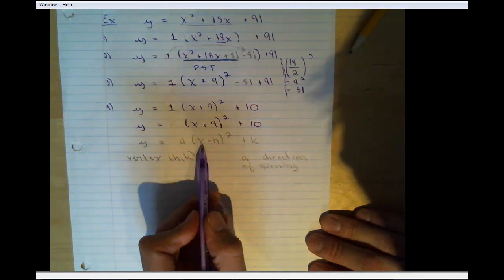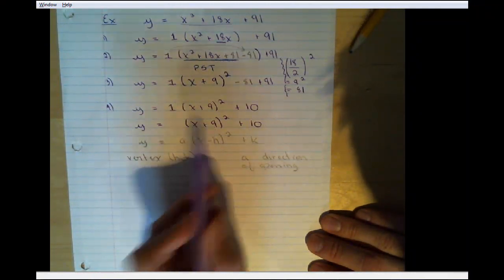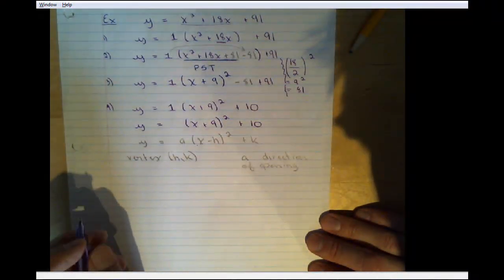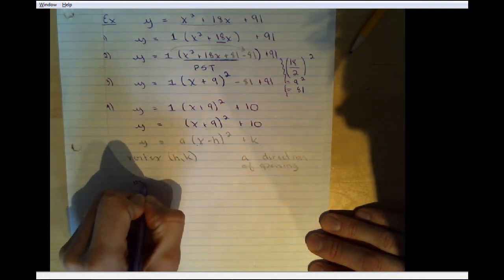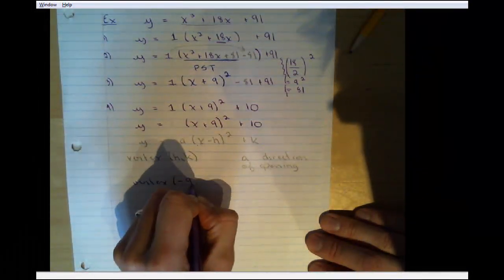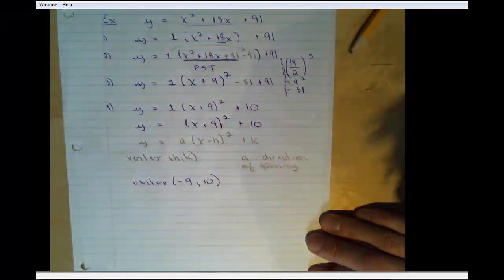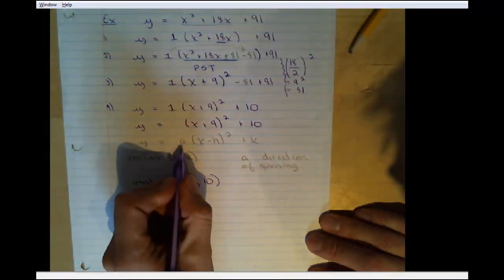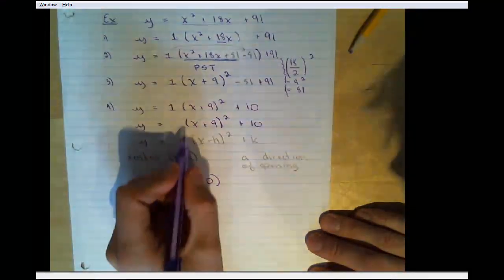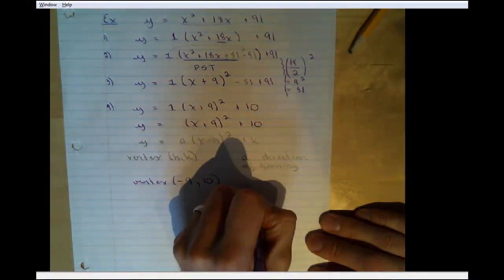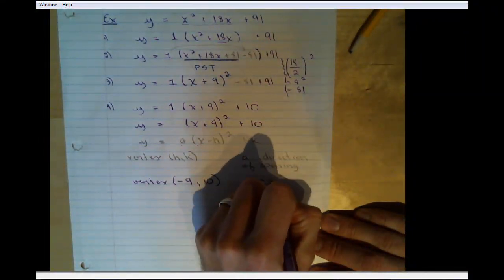okay, the usual form is x minus h. We have a plus 9. That means the h value is actually minus 9. Okay, and the k value is just 10. Minus 9, 10. Now, a here is implied. It's a 1. From earlier, it's 1. So a is equal to 1.